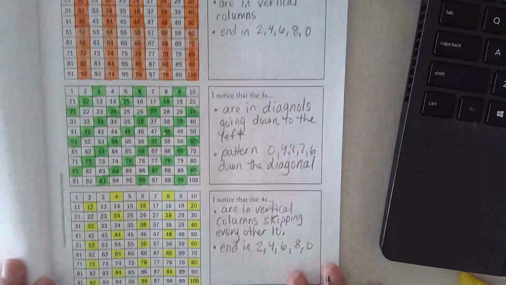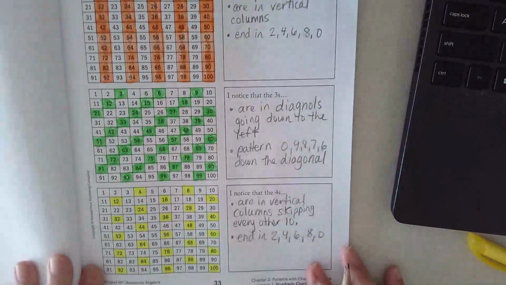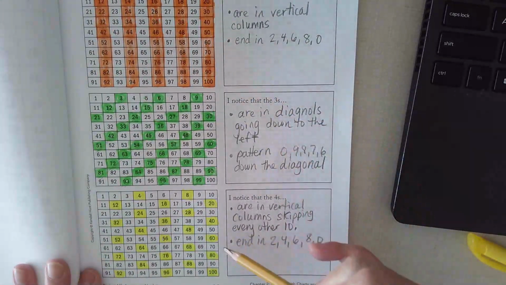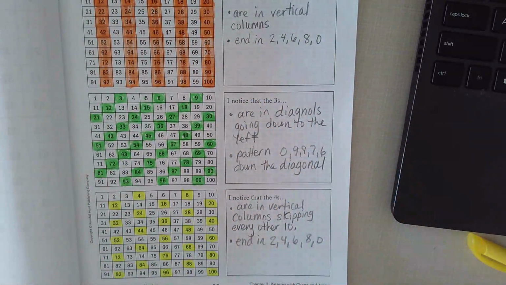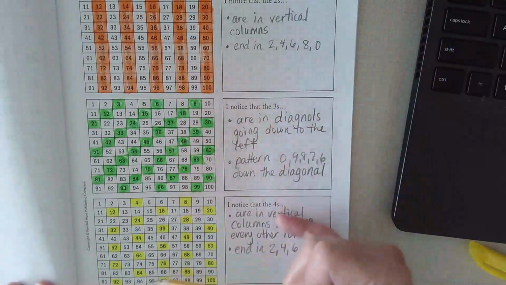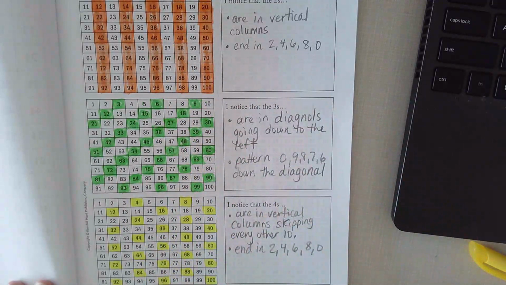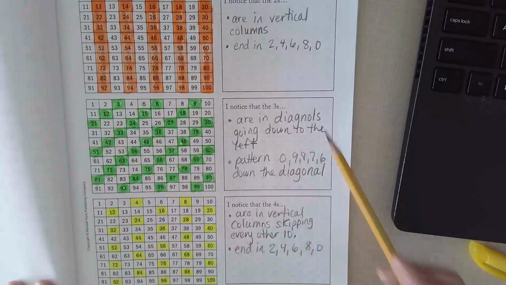Now, I'm just going to bring this down for a second just so we can look at the similarities and differences here between our 2s and 4s, because the 2s and 4s are quite similar, right? They both have vertical rows, but in the 4s, you're skipping what you didn't do in the 2s, okay? So the 2s and the 4s, again, are even numbers.